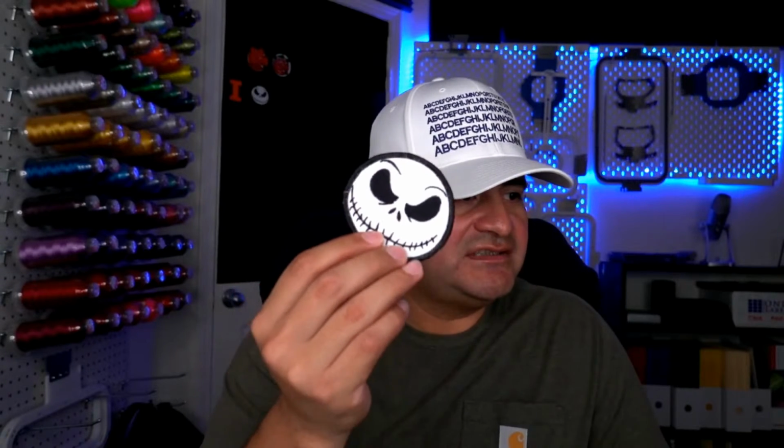Twill USA tackle twill is like the safe zone. But if you look at the twill closely, it's kind of hard to see the material in it.